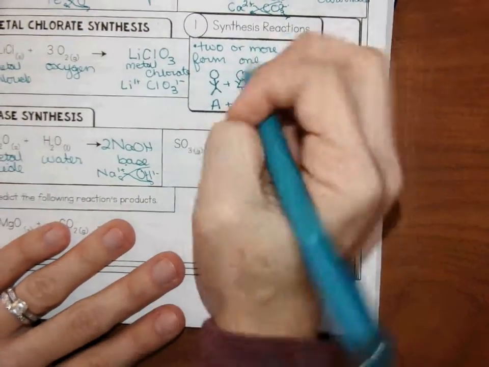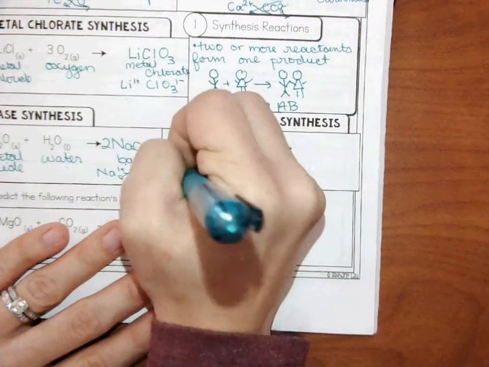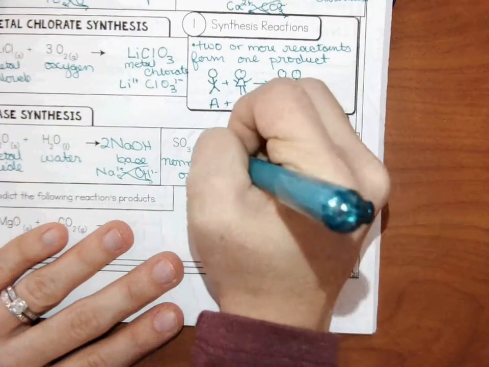Acid synthesis, we take a non-metal oxide and we put it in water.